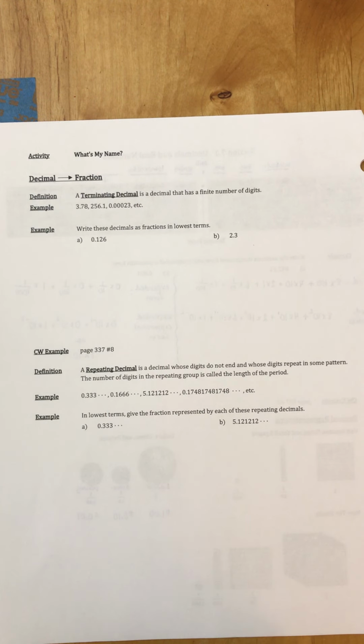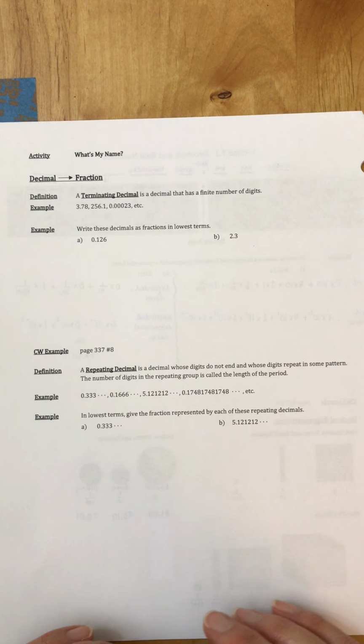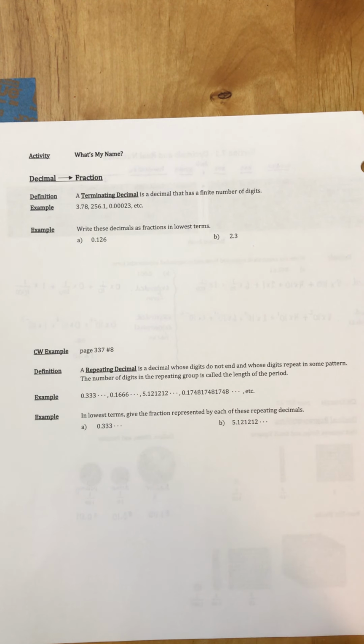Welcome back to section 7.1, page 2. I'd like you to pause the video, do your activity, and then come back and we'll do some converting from decimals to fractions.